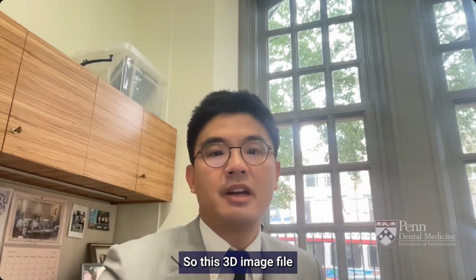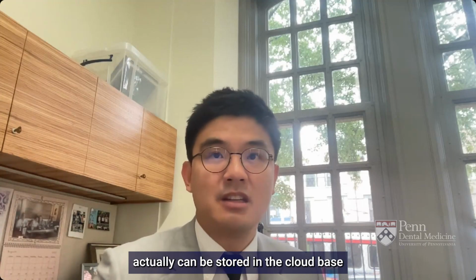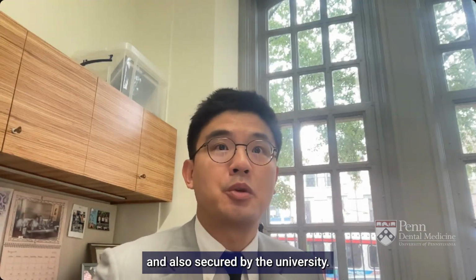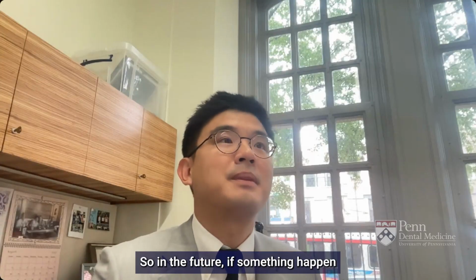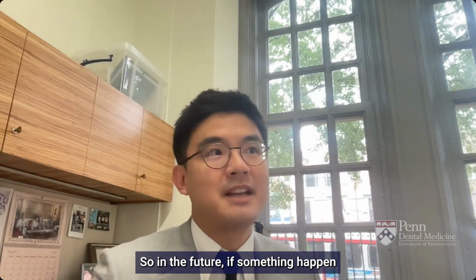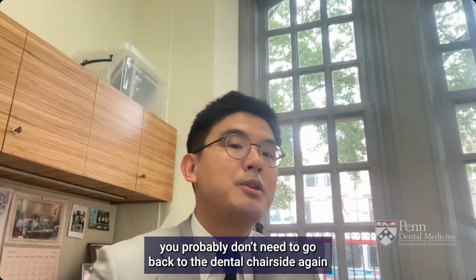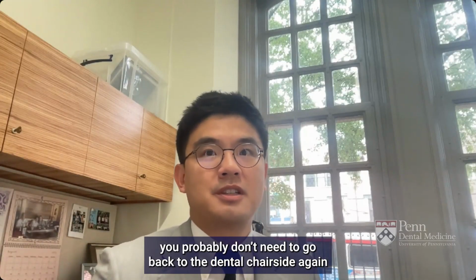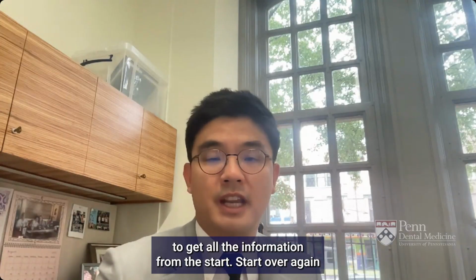So this entire three-dimensional file can be stored in a cloud-based, secure area secured by the university. So in the future, if something bad happens, like an accident, or something needs to be redone, you probably don't need to go back to the dental chair side to get all the information from the start again.